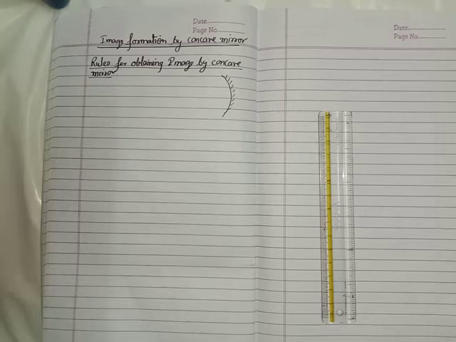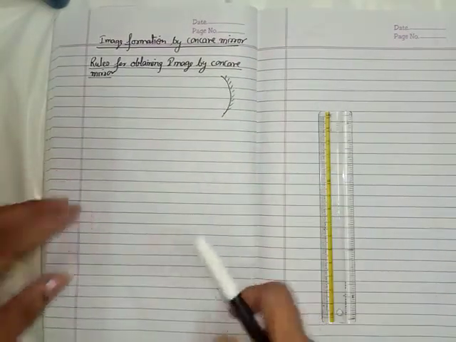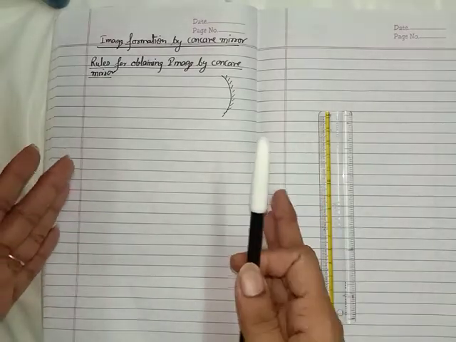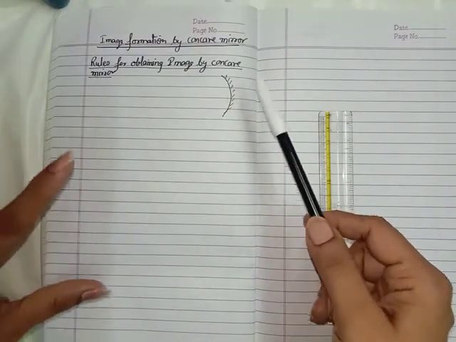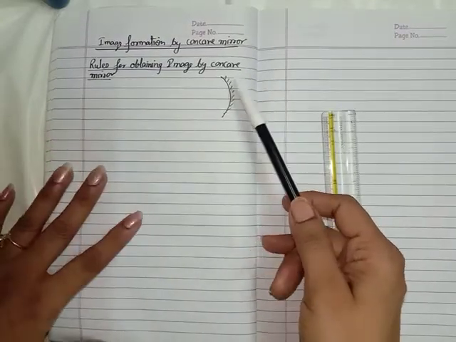Good morning, students. Today we will study the image formation by the concave mirror. We know that we have two types of mirrors, the concave and the convex mirror. Now in this video, we will study how we can obtain the image by using the concave mirror. As you know, what is a concave mirror?